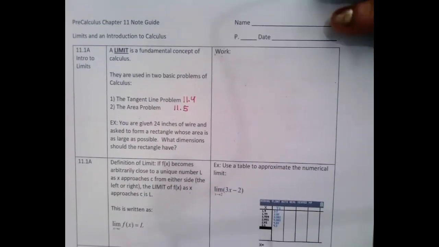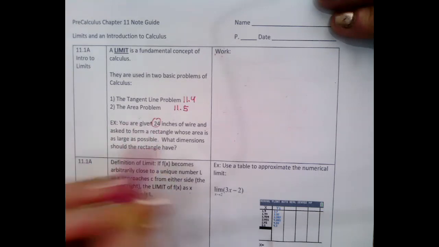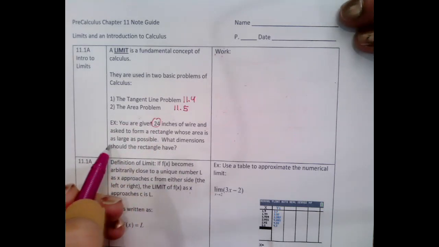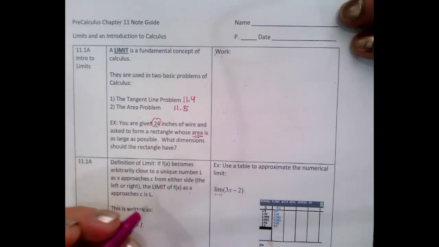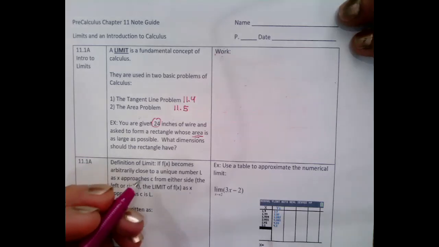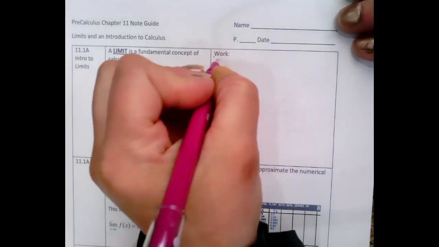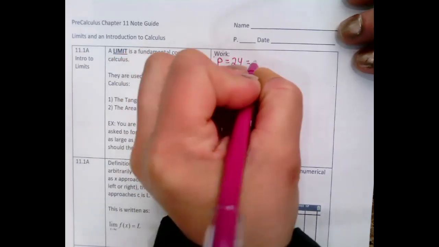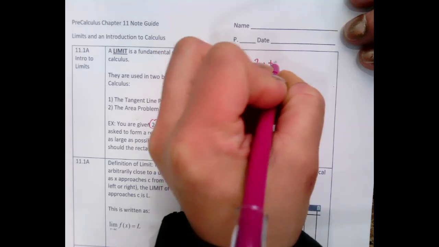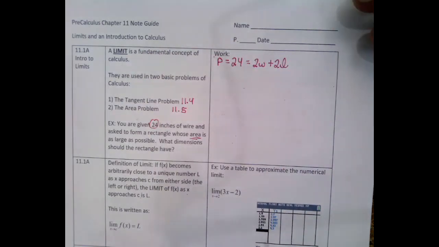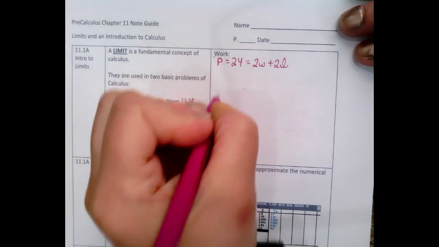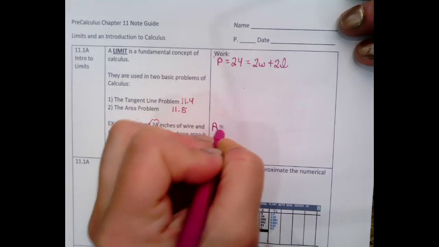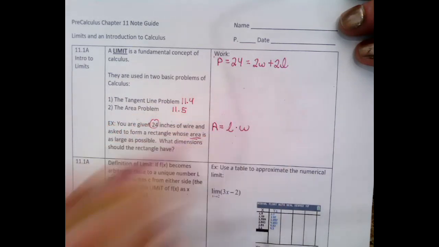So an example of an area problem would be you're given 24 inches of wire and asked to form a rectangle whose area is as large as possible. What dimensions should the rectangle have? Okay, so here we know that the perimeter of this thing is going to equal 24, and we know that perimeter is 2 times width plus 2 times length. But we are looking for area, and we know the area is length times width.